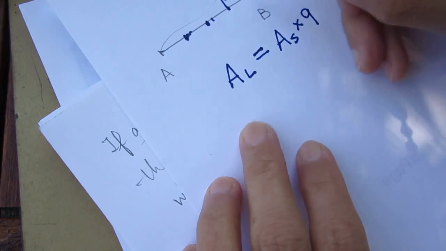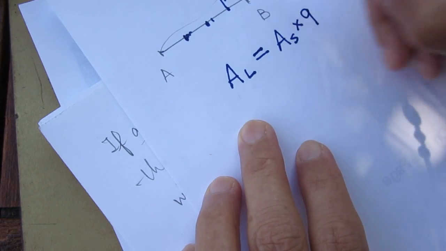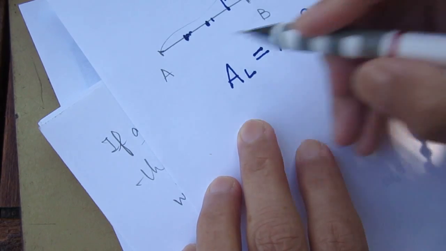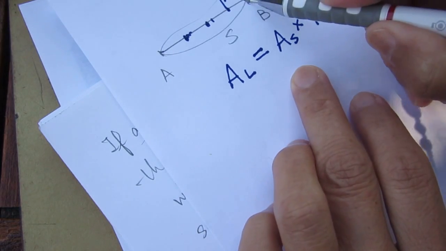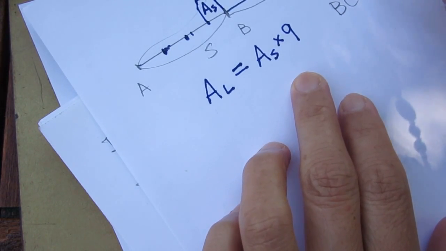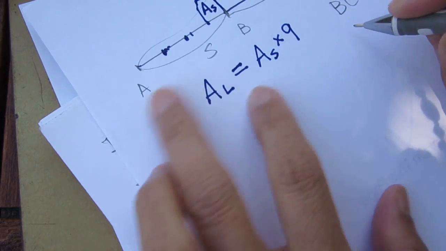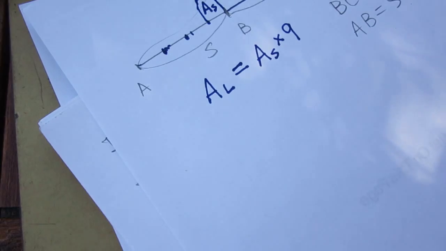So we can do it like this. Still, we use BC as the long one, AB as the short one. Longer length BC, we want to make it easy, and AB is the shorter length.